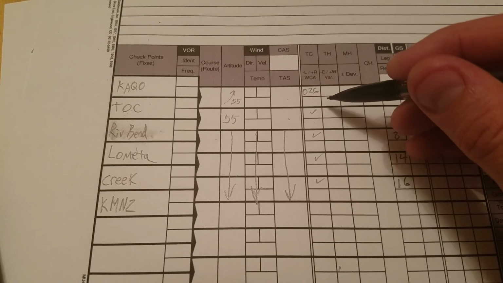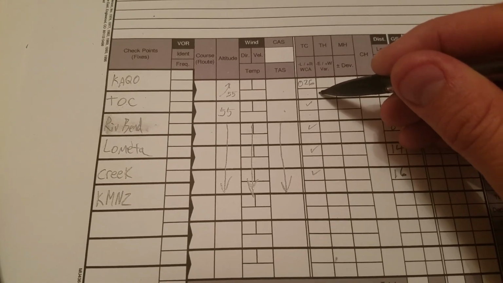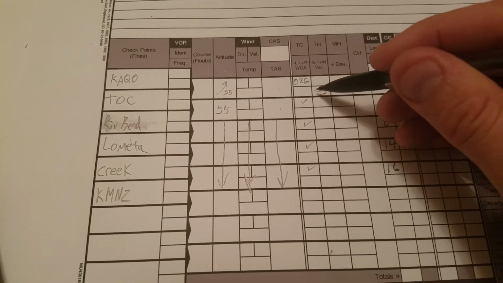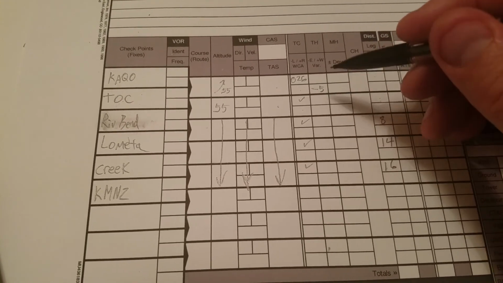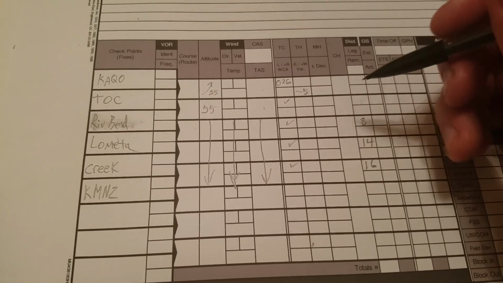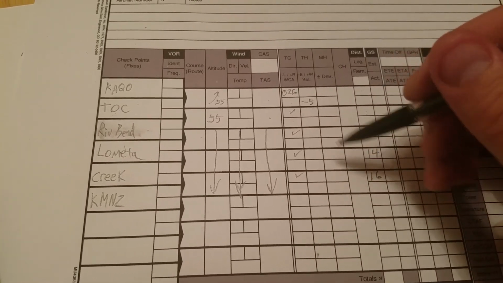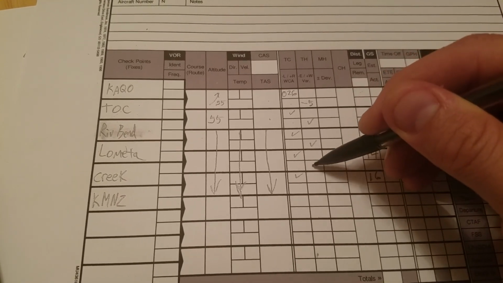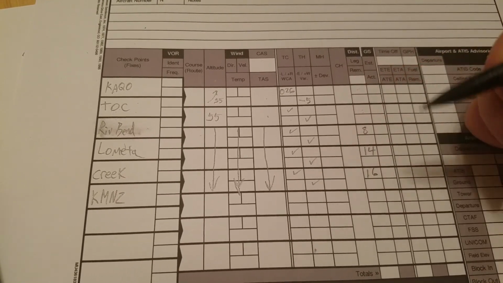Magnetic variation I can go ahead and put in. It's -5, because easterly variation you subtract and westerly variation you add. East is least and west is best, they say. When it comes to deviation, I don't know, but I do know that all these variations are going to be the same.